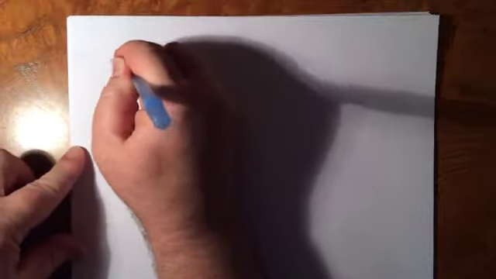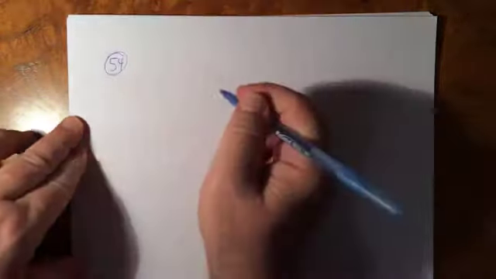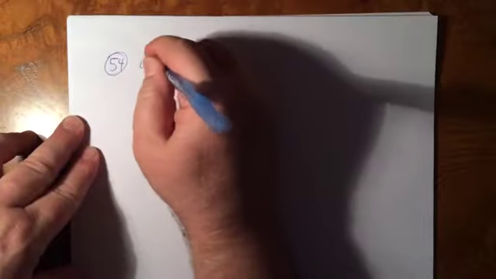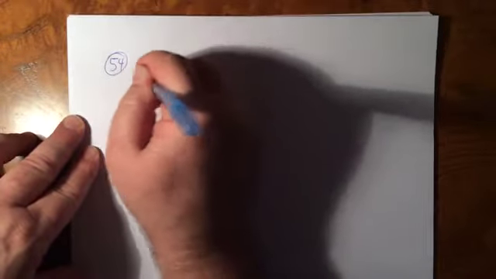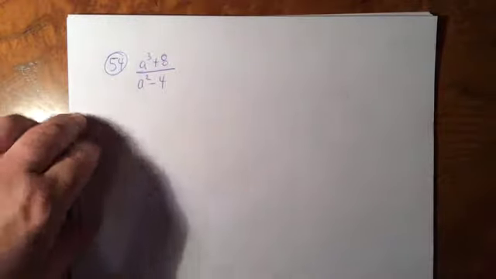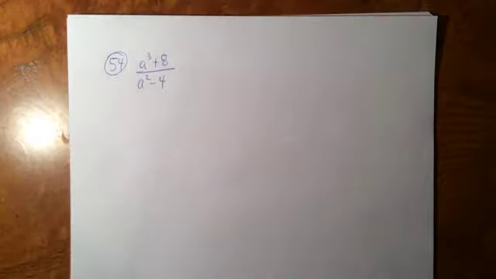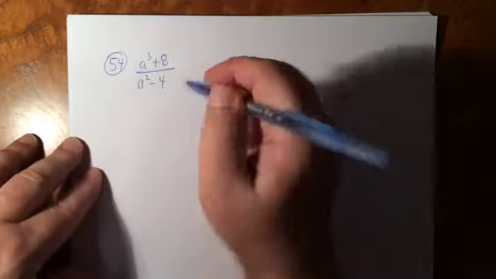We have 2 more examples for the lesson here before we're done. We're looking now at question 54. This is going to be a to the third plus 8 over a to the second minus 4. When you look at the top and bottom for the greatest common factor, you'll notice that there's not a greatest common factor to factor out.